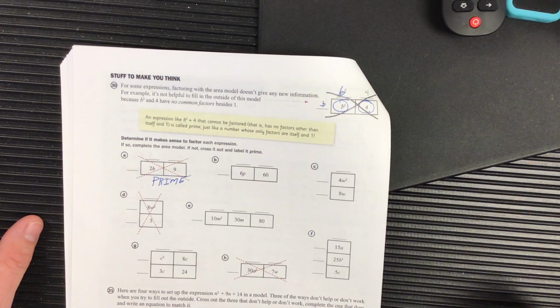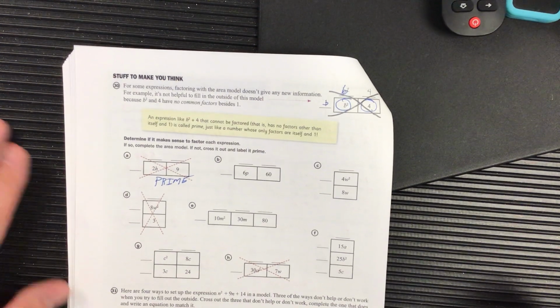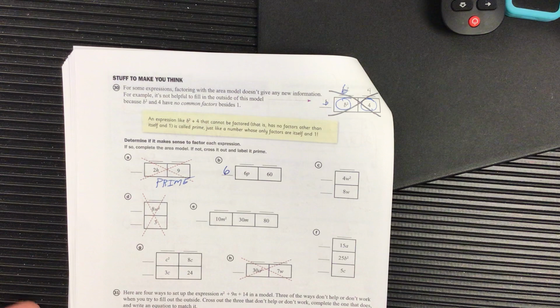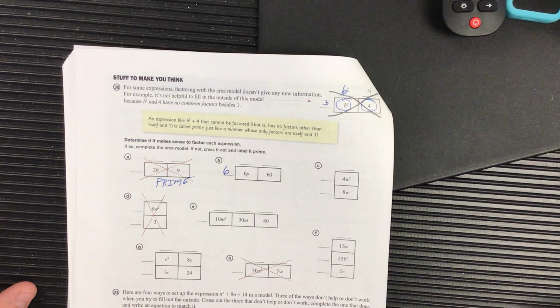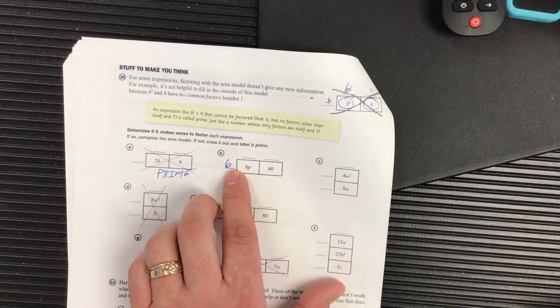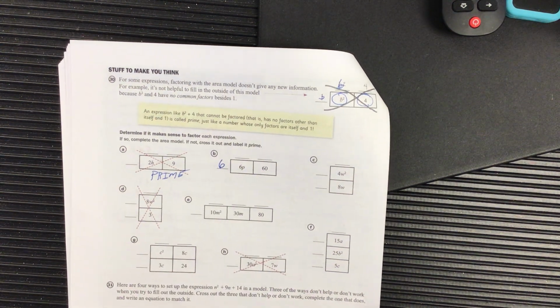Okay, let's try B. First, let's look at the whole number. What can I factor out of 6 and 60? 6 would probably be a good number. I could have also done a 2 or a 3, but I would like to take the biggest one out. Can I take a P out of everything? No, I cannot. So the only thing on the left can be 6. If they all had a P, I could take a P out as well.